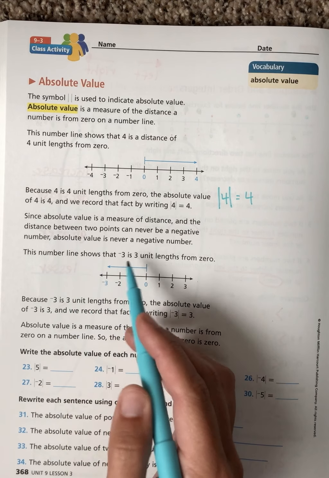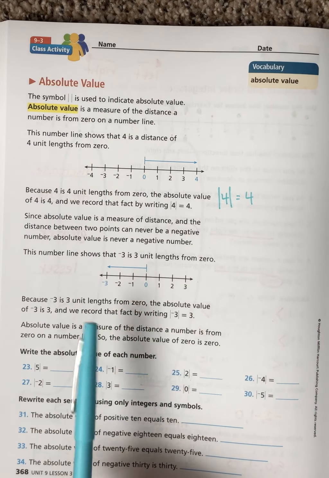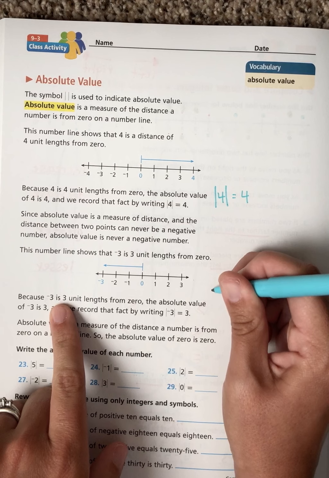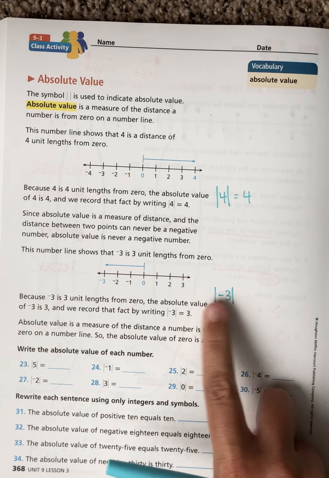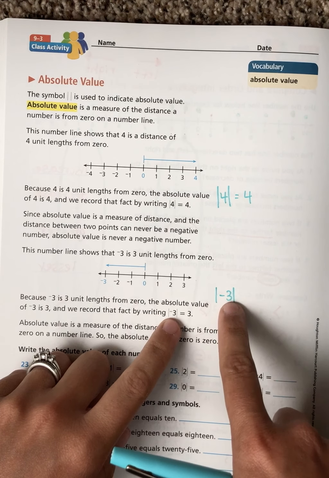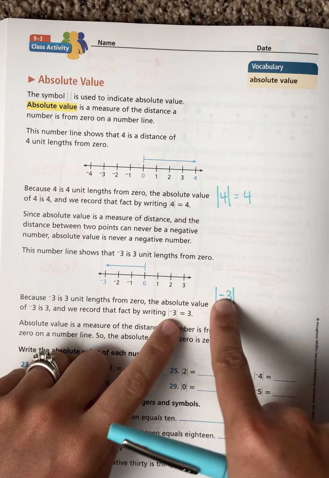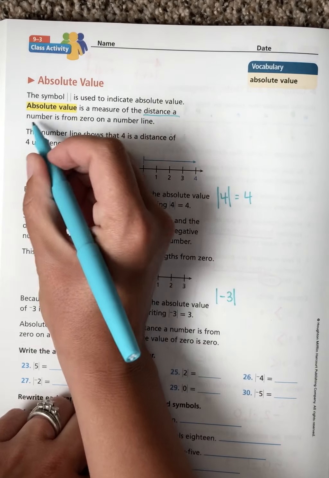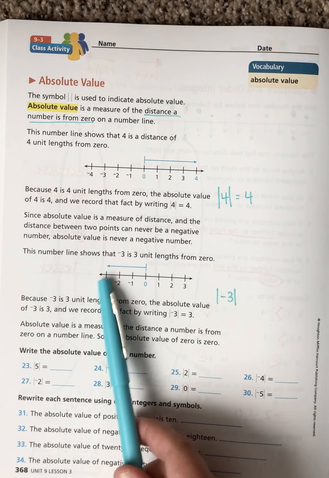So this number line shows -3 is 3 units from 0. Okay, so when you say, hey, what is the absolute value of -3? You put -3 in those 2 lines, and you're asking yourself, hey, how far away is -3 from 0? When you ask yourself absolute value, that's what you're asking: how far away is it from 0? It's the distance a number is from 0. Well, how far away is -3 from 0?